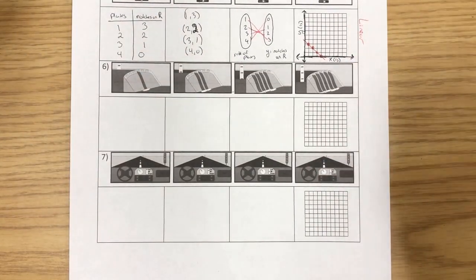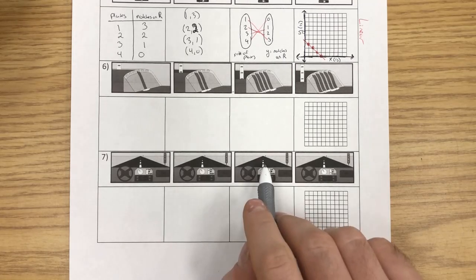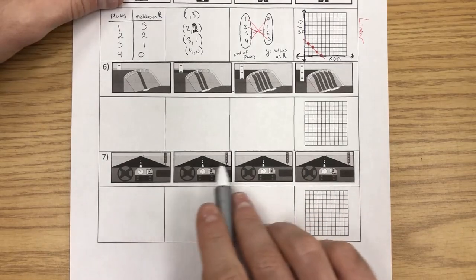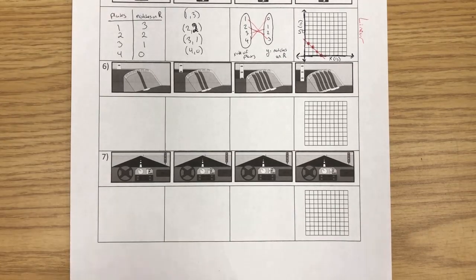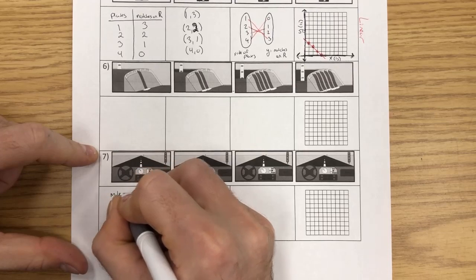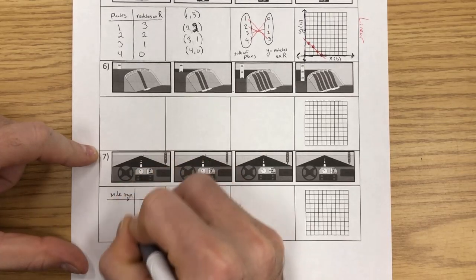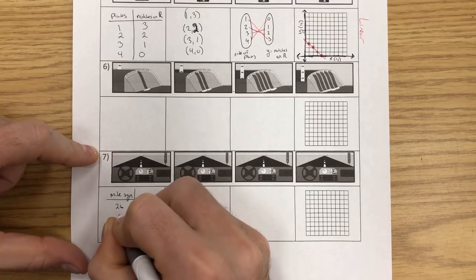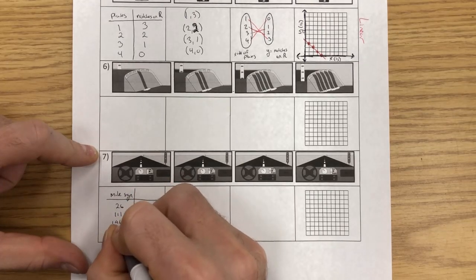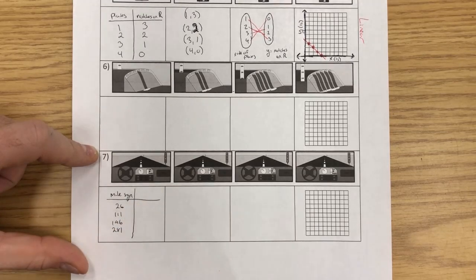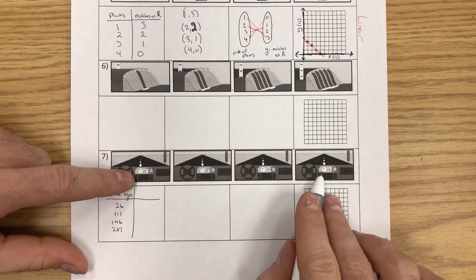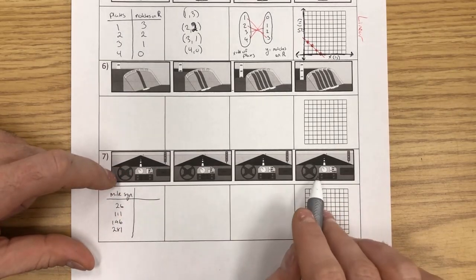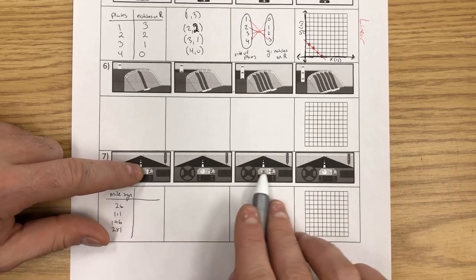Perfect. And if we take a look at number 7, if you've already tried that one, what we notice is it looks like we're driving. We notice that the mile signs are increasing piece by piece by piece. So let's see, our mile signs went from 26 to 111 to 196 to 281. And then if we look at the cart, we're going the same speed. We're not turning, but our fuel gauge seems to be dropping.